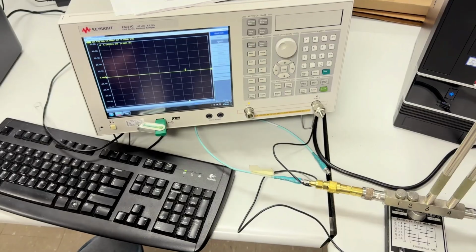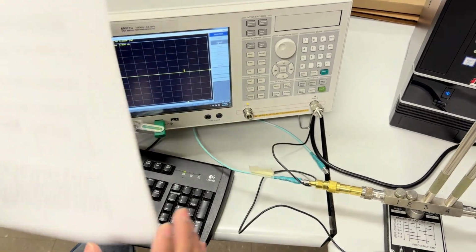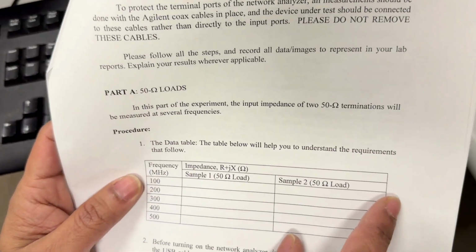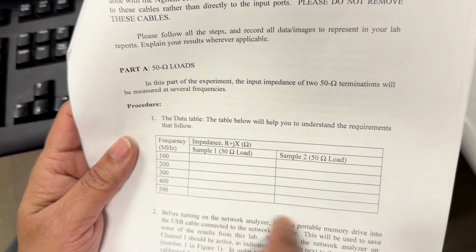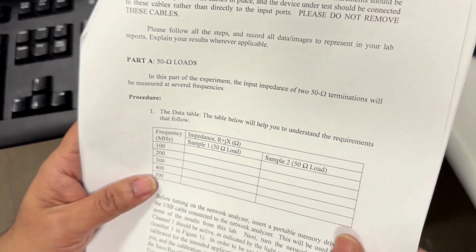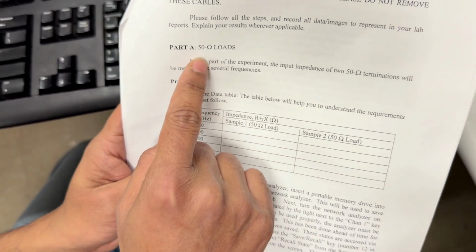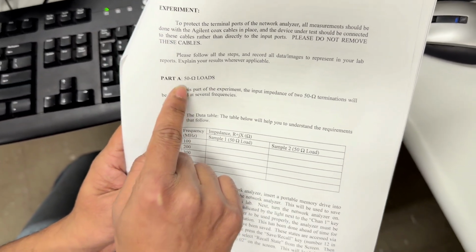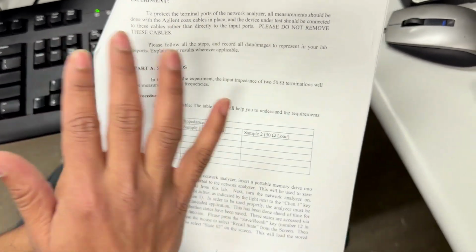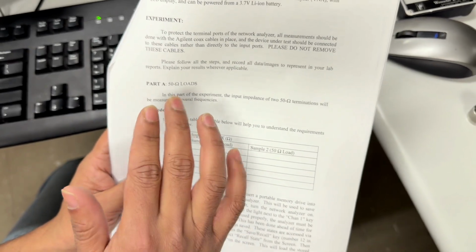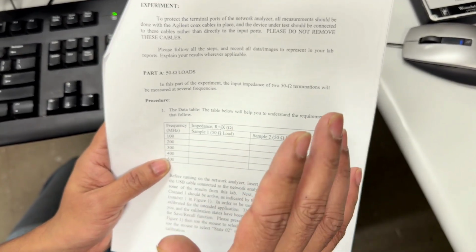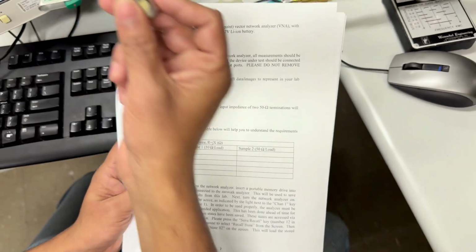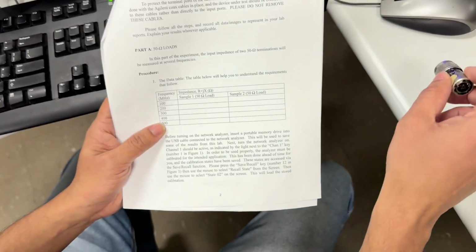If you go to the tutorial, this is our part A. I would suggest that you draw this table for your convenience, because we will be measuring the impedance for these 50 ohm loads. Although I know this is a 50 ohm load, as I said at the very beginning, we are doing everything in the real environment, and the equipment has losses, the devices have losses, the cables have losses.